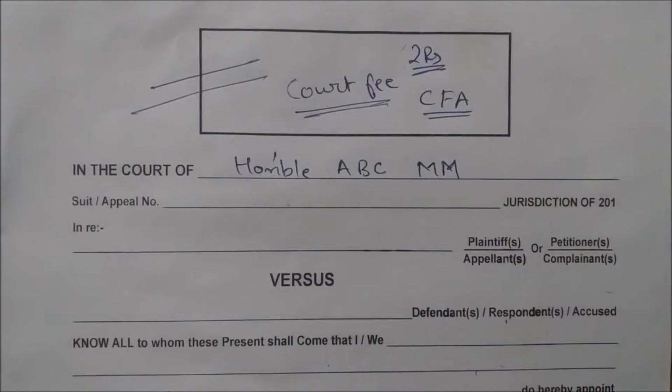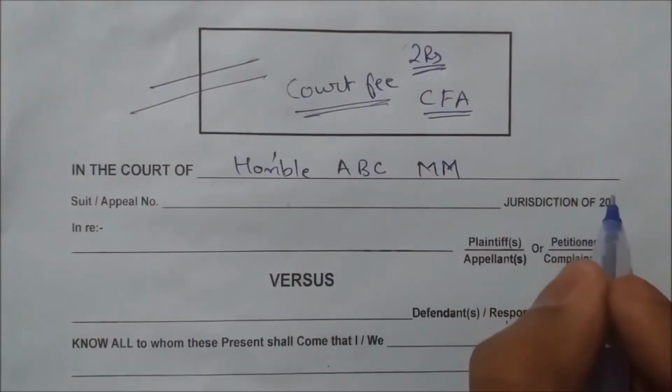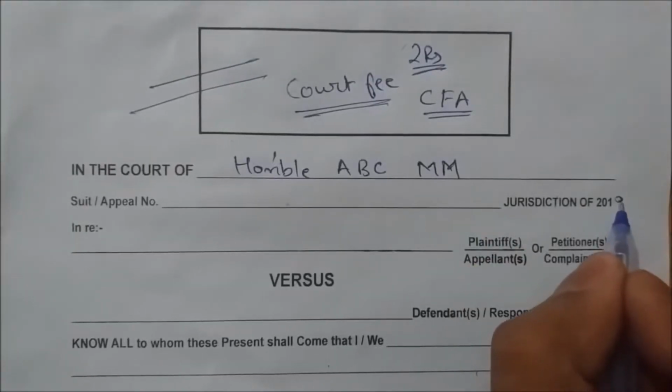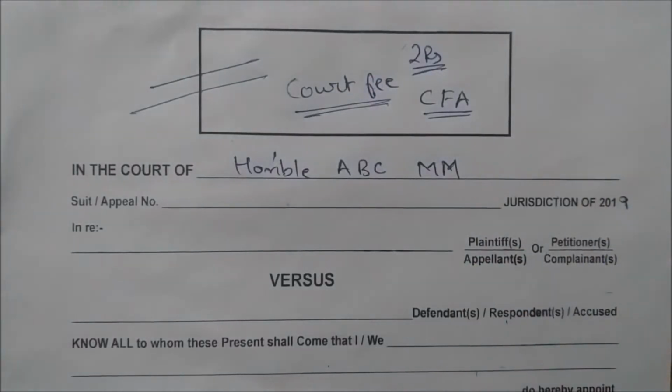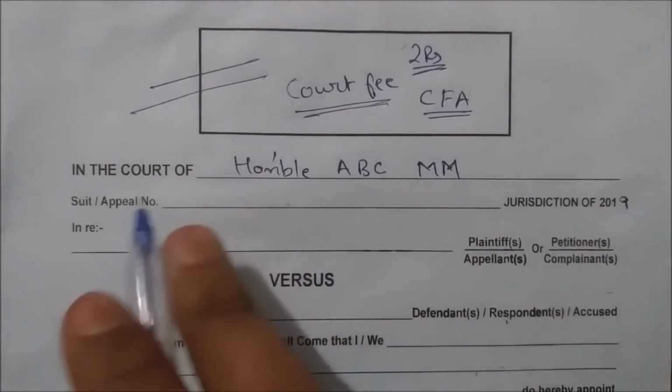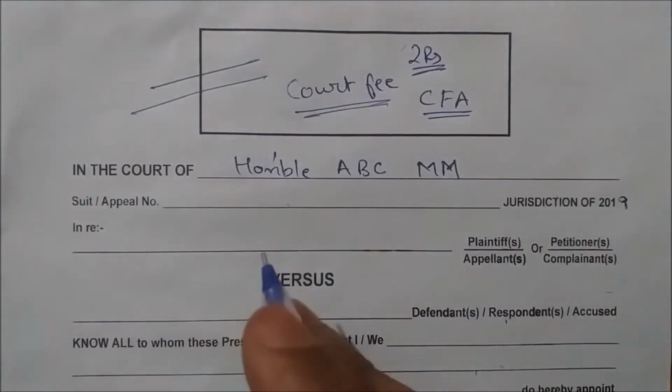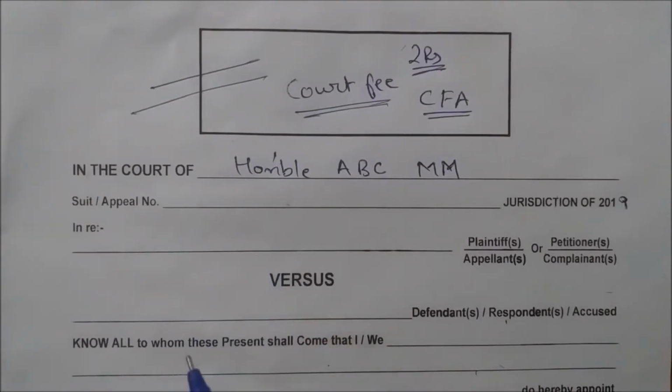Next, we need to fill in the case number. Now we have two situations here. One is you are filing a fresh case and the other is you are filing an appeal. If you are filing a fresh case, you won't know the case number.